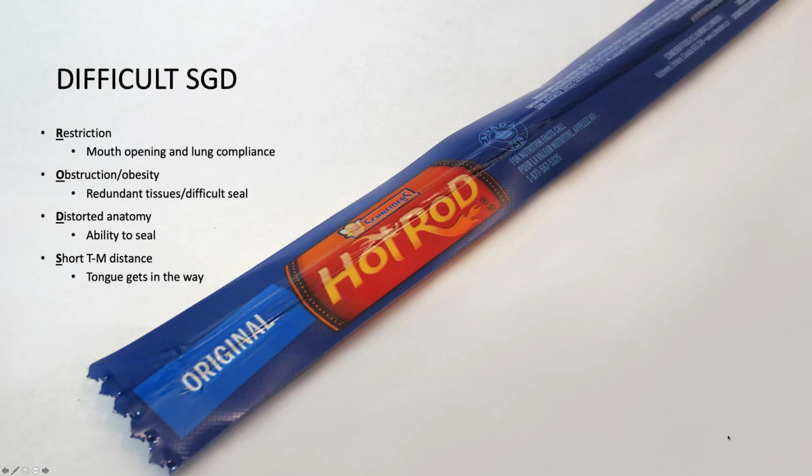Next, going to difficult supraglottic placement. So this is the next step in trying to rescue yourself if you're unable to get an airway. Am I going to have a difficult time placing any of a myriad of extraglottic devices? So in general, mouth restriction is key. So the mouth needs to open wide enough that you're able to insert one of these devices, all of which tend to be rather bulky.